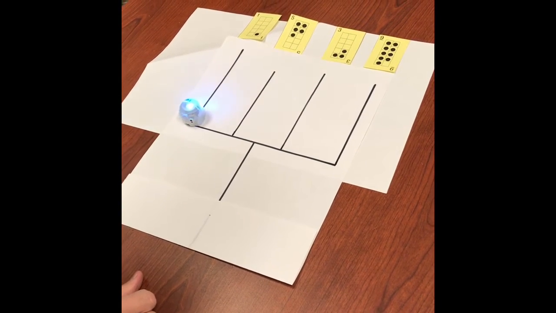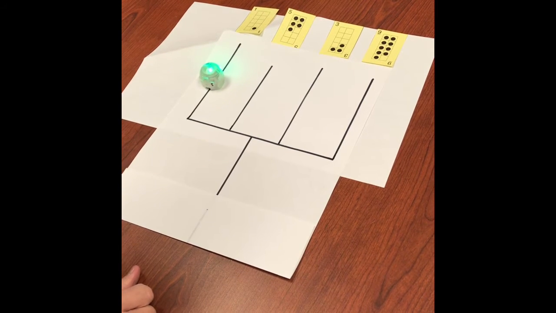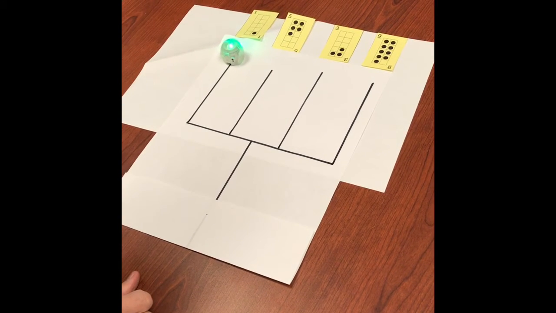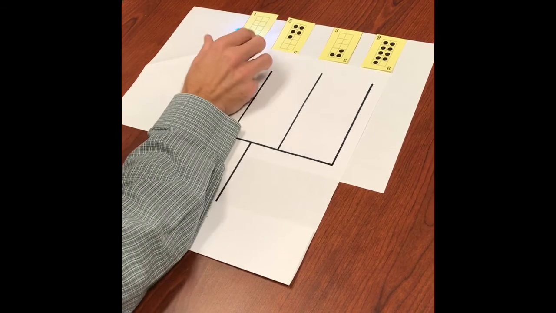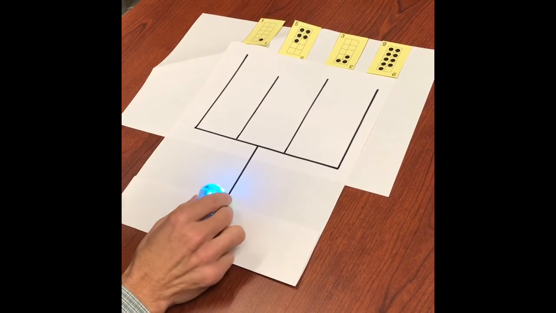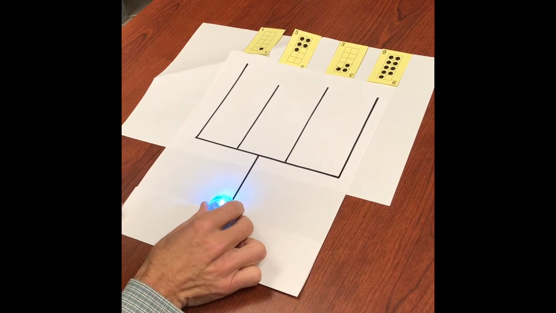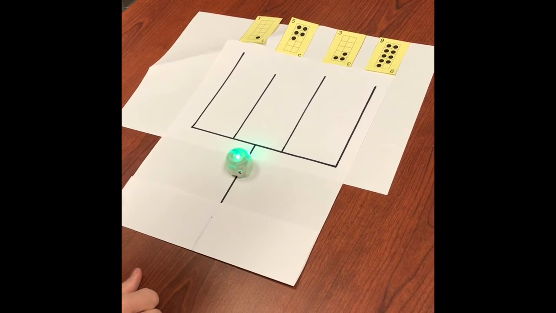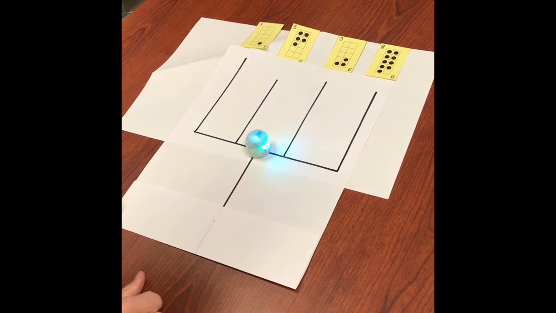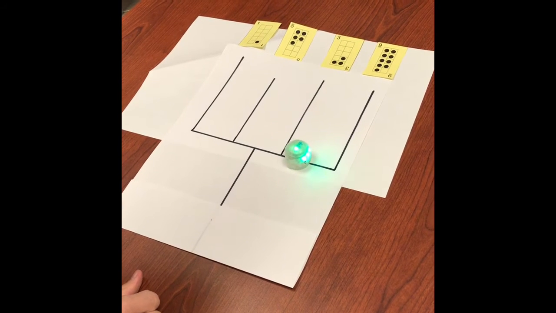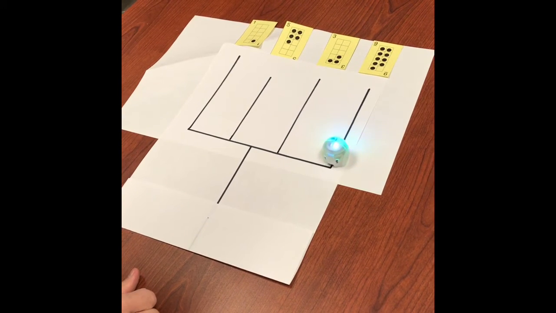So far the Ozobot has chosen the left. We'll see if he could come to then and choose the right this time. Whoops. And that time it chose the right.